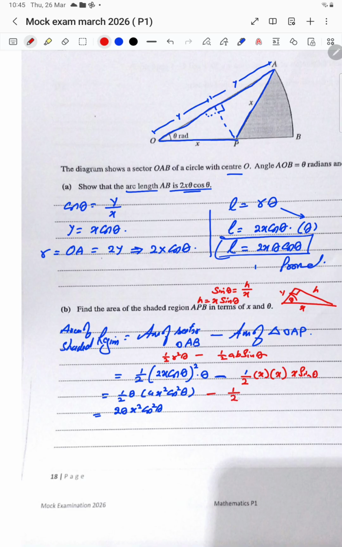minus 1 by 2, and what will be base Y? Y we know is half AB. X is, and Y is what?